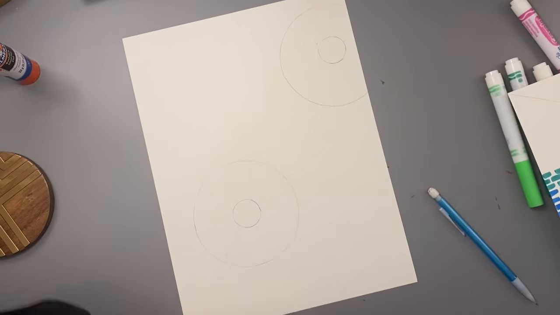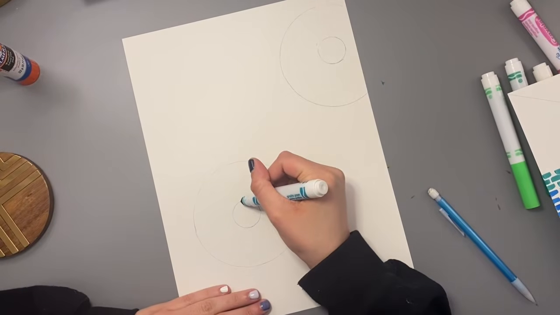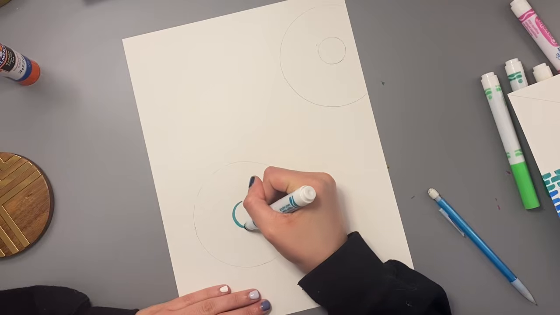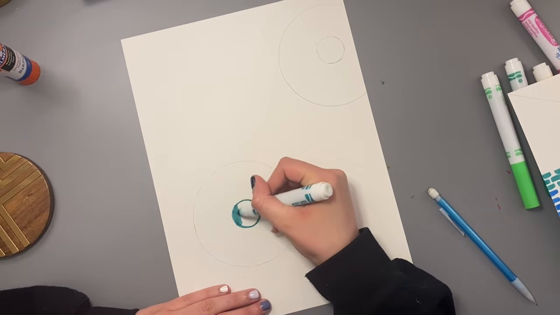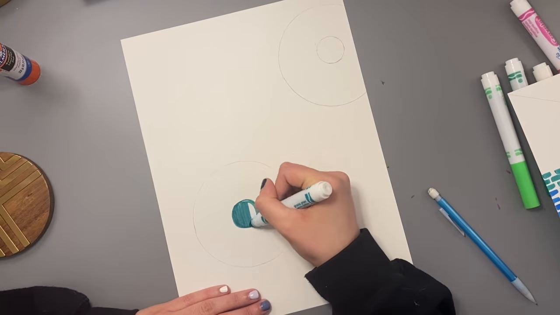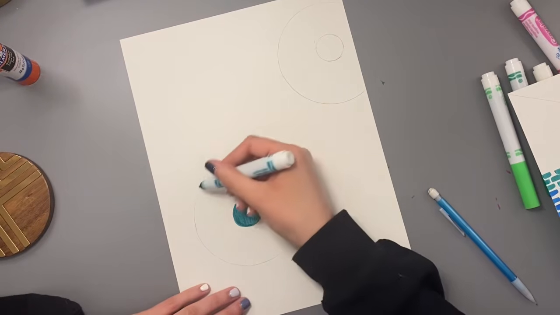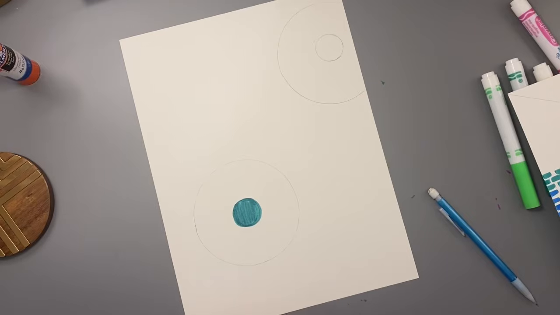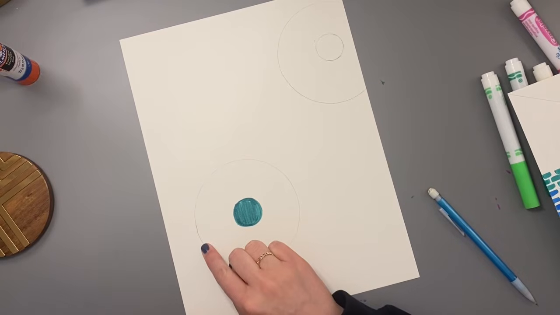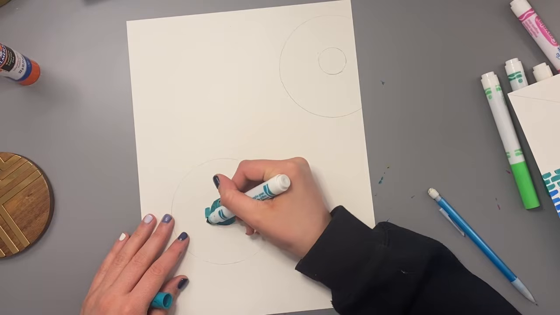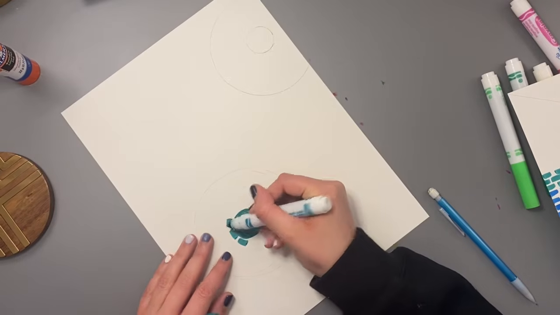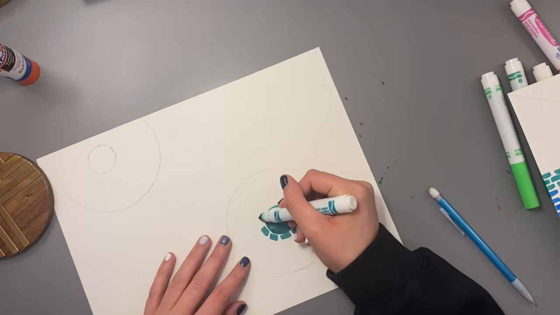But to get started, you're going to choose a color for the center, outline that circle with the color, and then you're going to color it in. Now I'm not going to color in my next circle. It's going to just act like a guide for me. So then with my marker, I'm going to just draw those broken dashed lines of color.